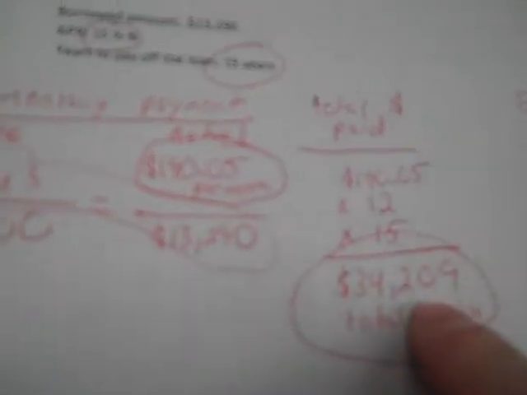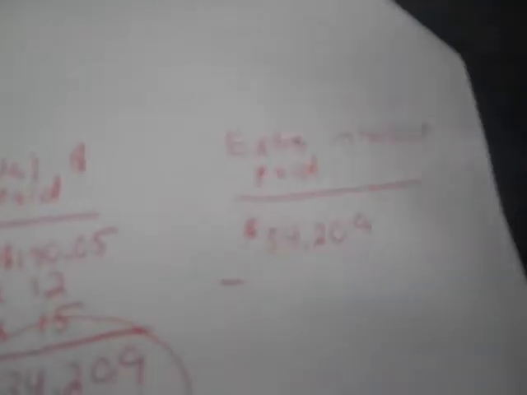Now, look at the amount I paid total, and look at what we borrowed. I paid a lot more than I borrowed. That's the extra interest. So $34,209 minus $13,290, my bad.